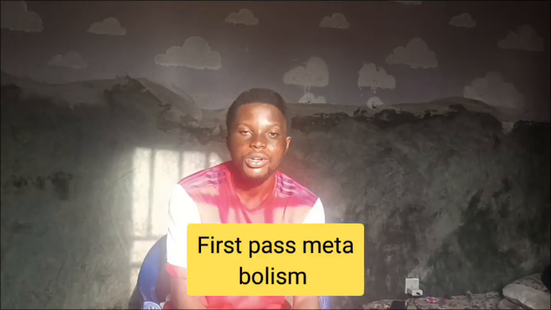Well, in the liver, where it is mostly metabolized, metabolism is done to the drug in order for it to become soluble and easily excreted from the body. You see, most of the drugs we take in are hardly soluble in water, in aqueous solution, and so the body has to metabolize these drugs in order to make them more soluble in aqueous solution.